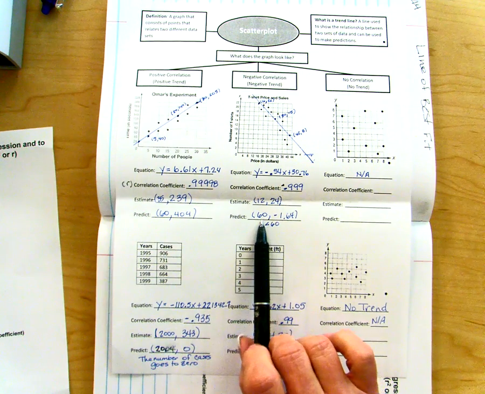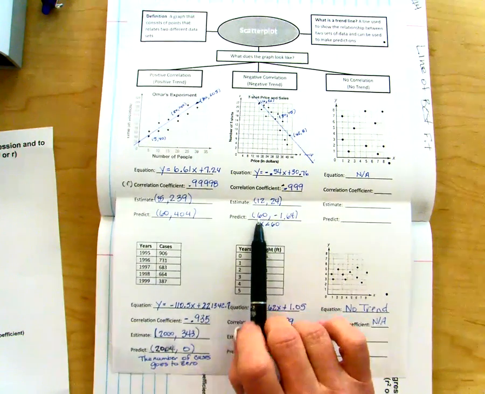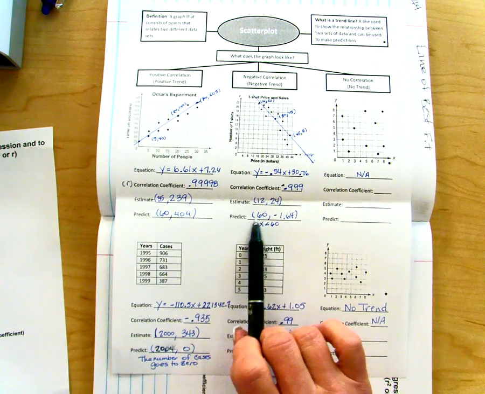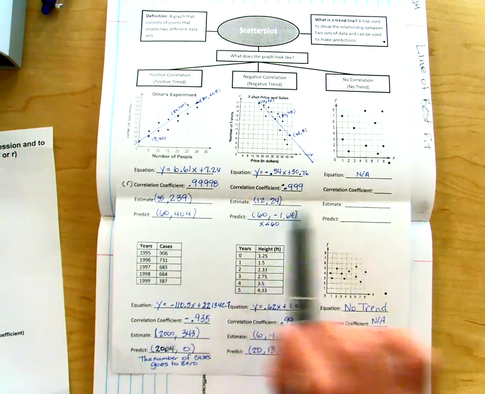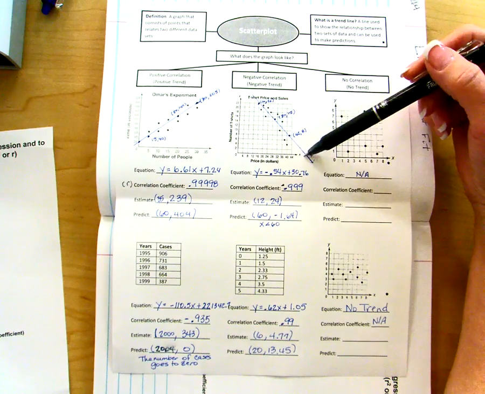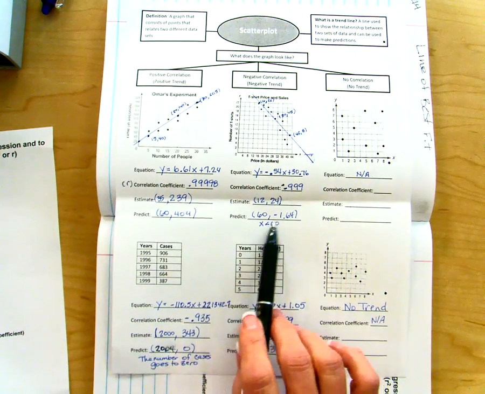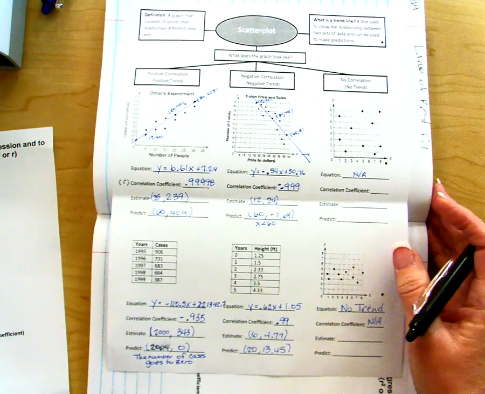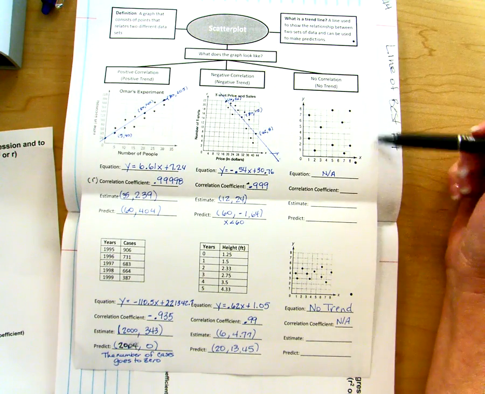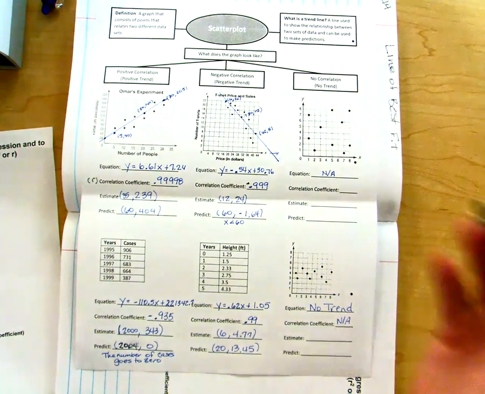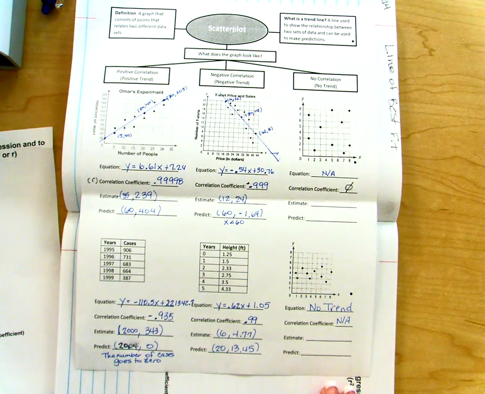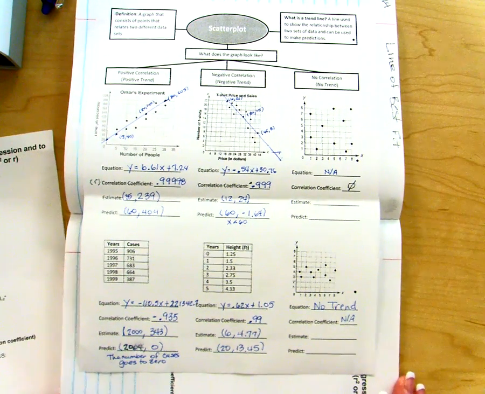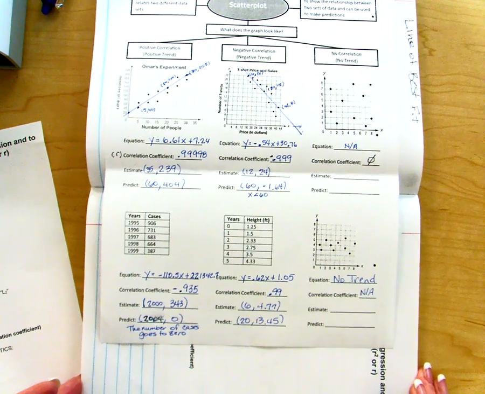So here we found that if we looked at 60 dollars, that gave us a negative number. So that meant the number of t-shirts went to 0 somewhere just before you got to 60. For no correlation, you do not have an equation, and your correlation coefficient would be 0. So there's no estimating or predicting there.